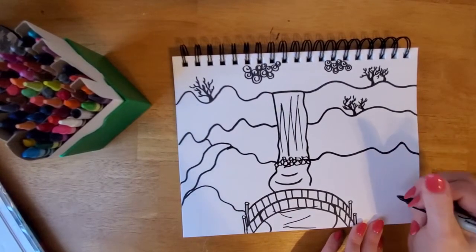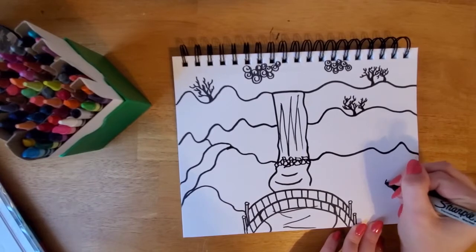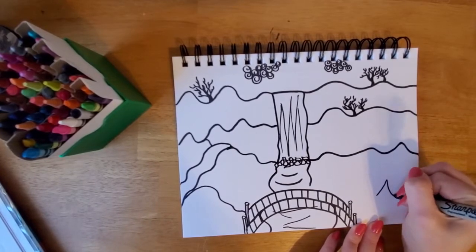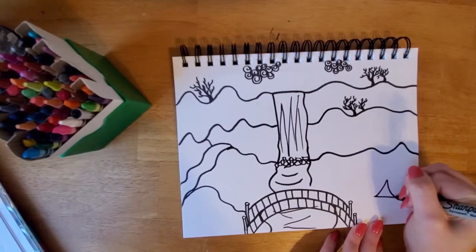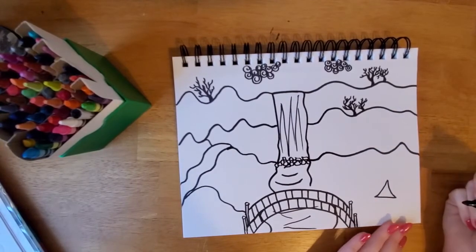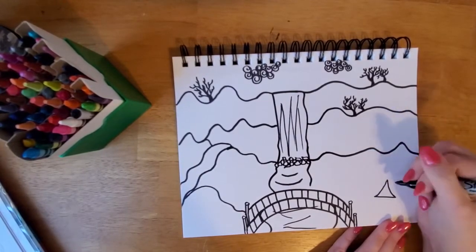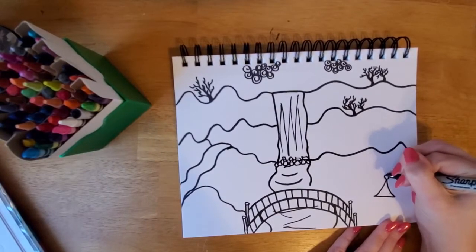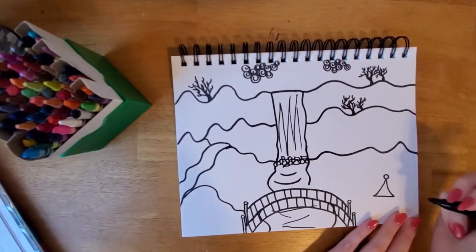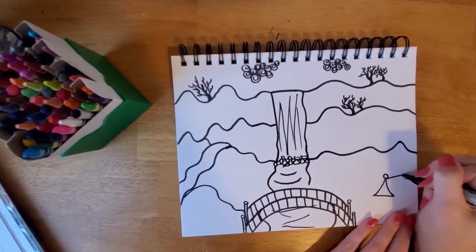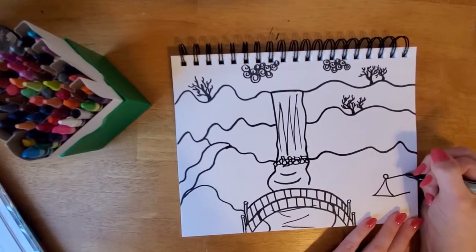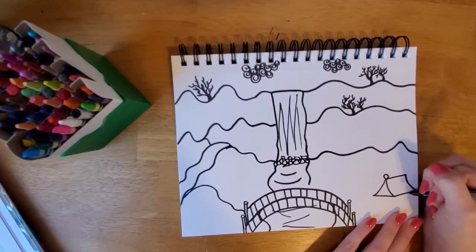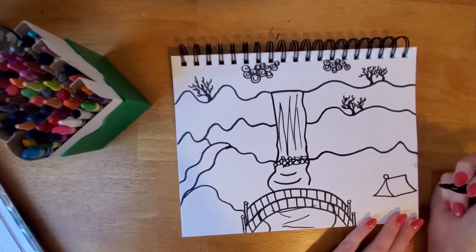So for the temple, we're going to have kind of a triangle that comes out at the ends right here, and then a little ball on top, and then a line that goes back on either side, and then this line follows that line.